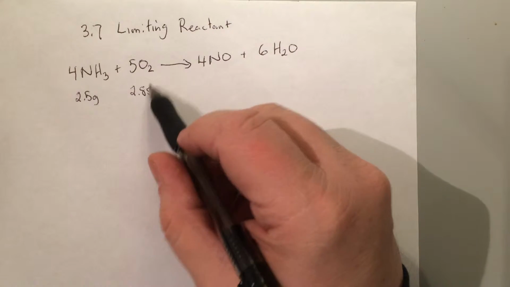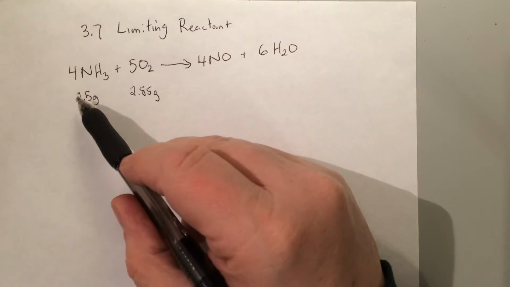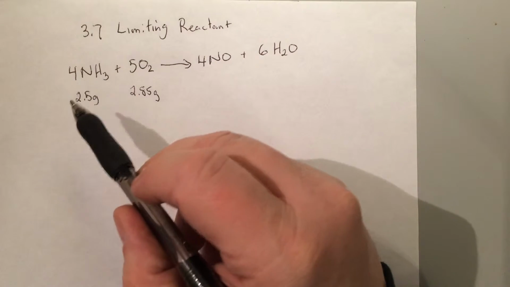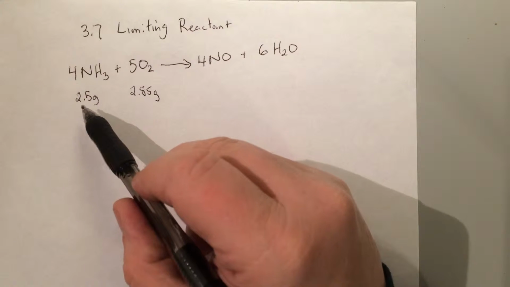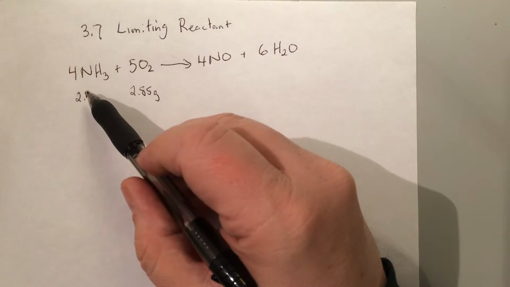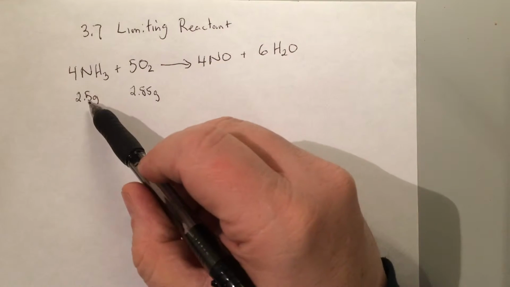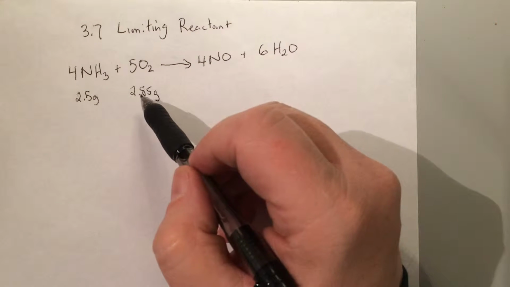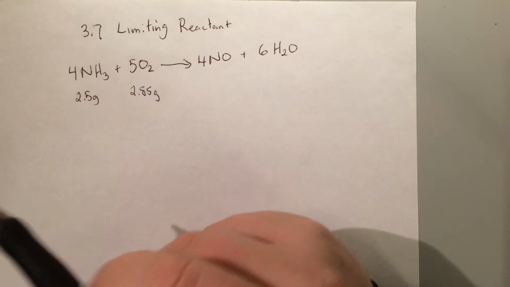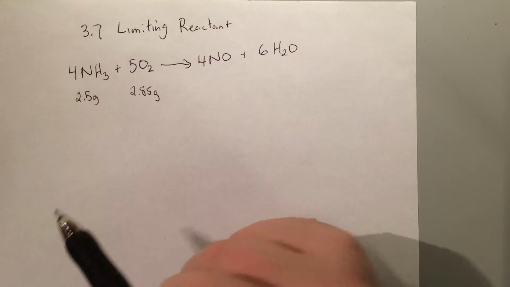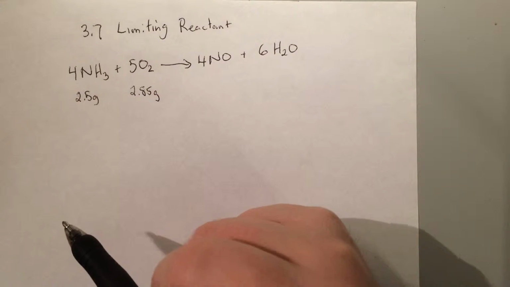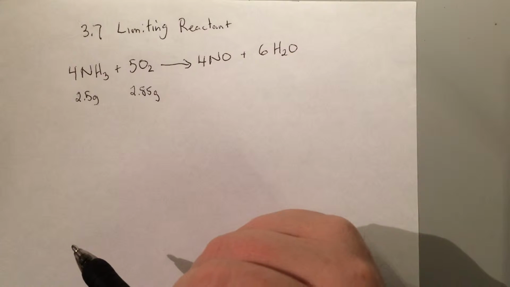Now, some of this is going to be leftover. If there's more oxygen and all of the ammonia is used up and there's leftover oxygen, then the ammonia will be the limiting reactant. It's the one that gets completely used. If there's excess ammonia and you use all the oxygen, then this will be the limiting. Whatever you use up all of will be the limiting reactant. Whatever you have excess of, that's not limiting. The other one probably is the limiting reactant.